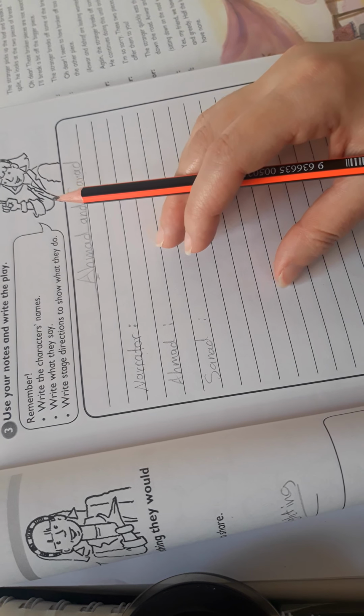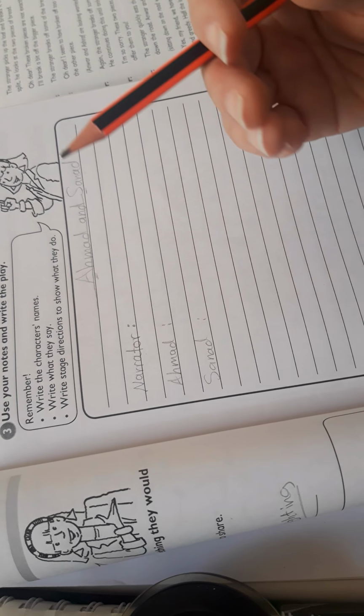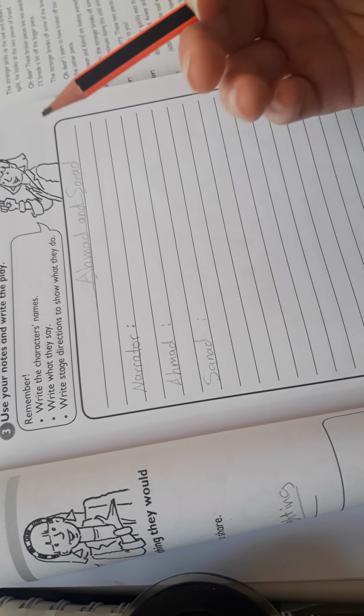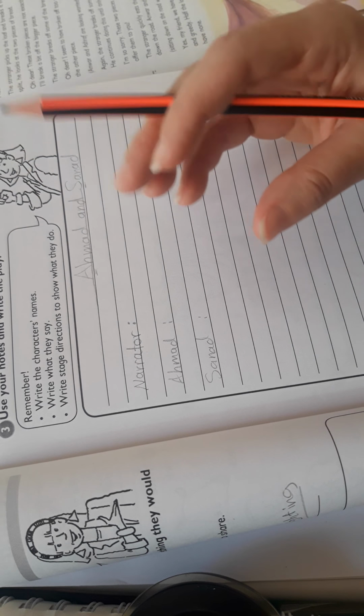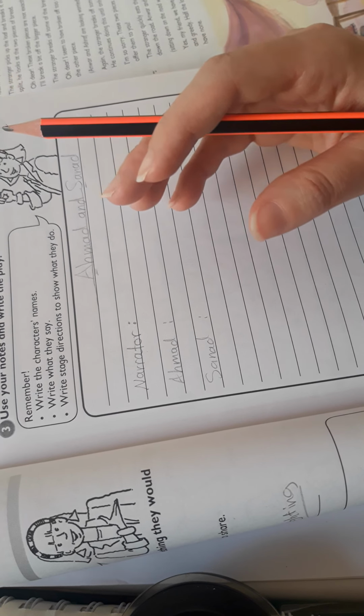Now, try to think about a good idea. Try to think about something you have quarreled about before with your friend or with one member of your family, whoever you want.